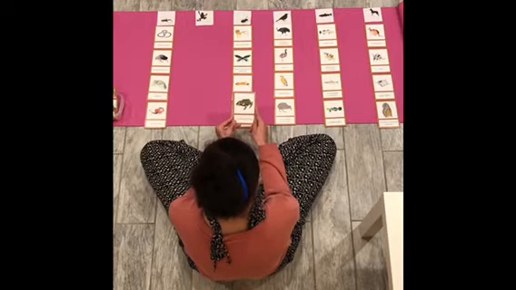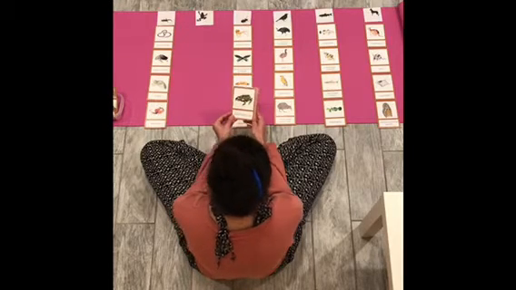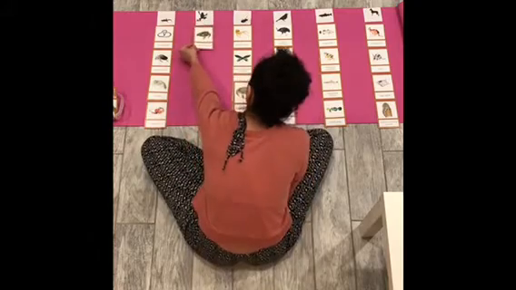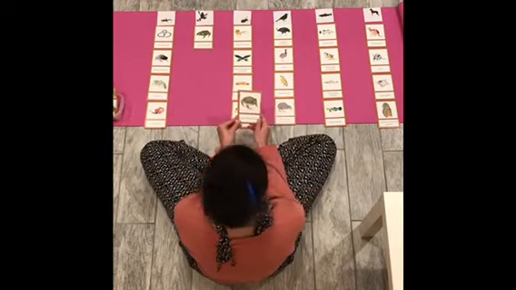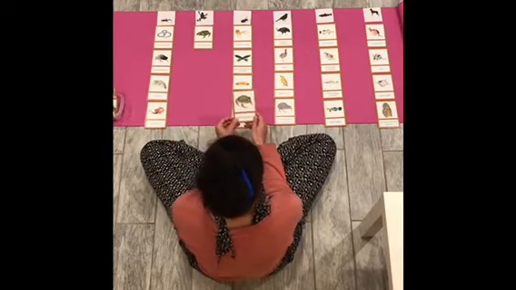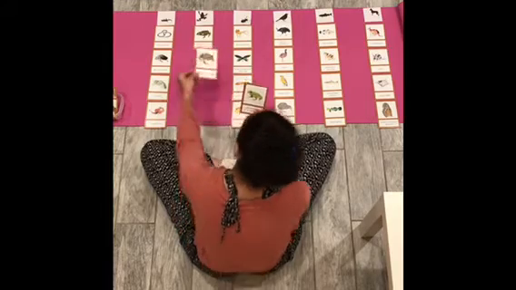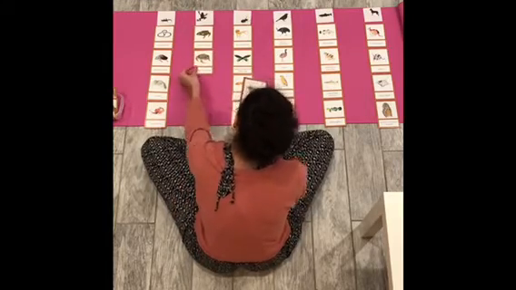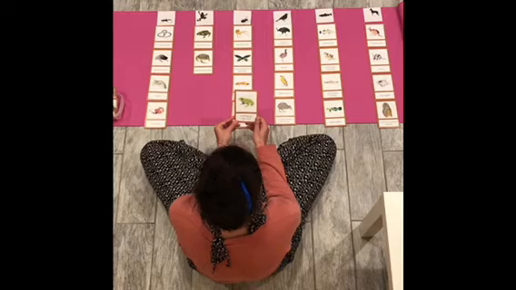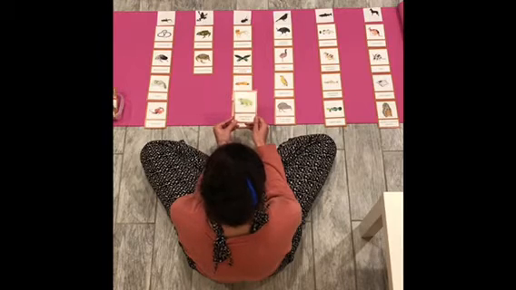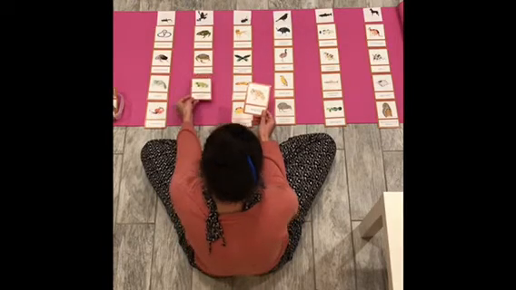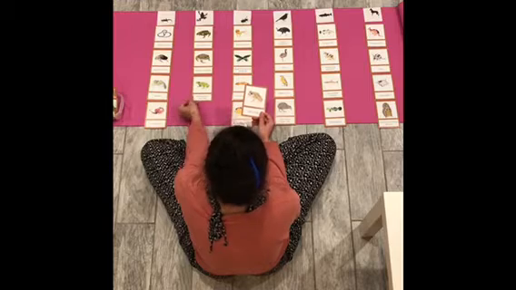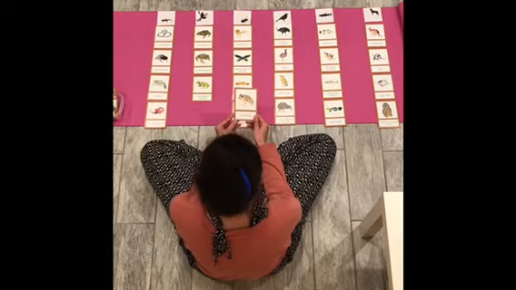Corroboree frog. Frogs are amphibians. Water-holding frog. White-lipped tree frog. And trilling frog.